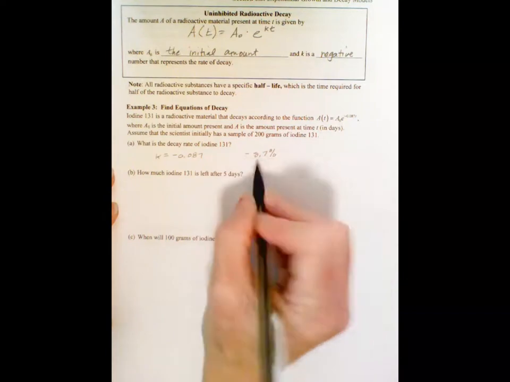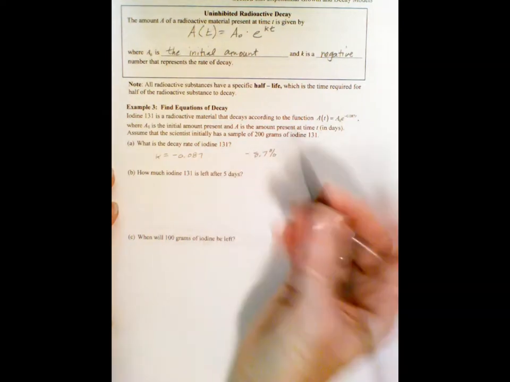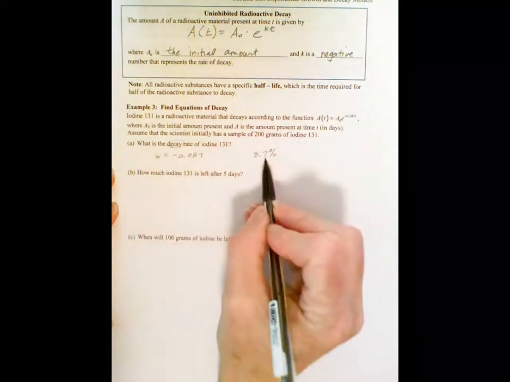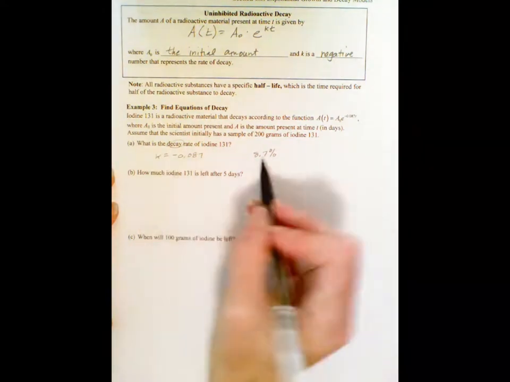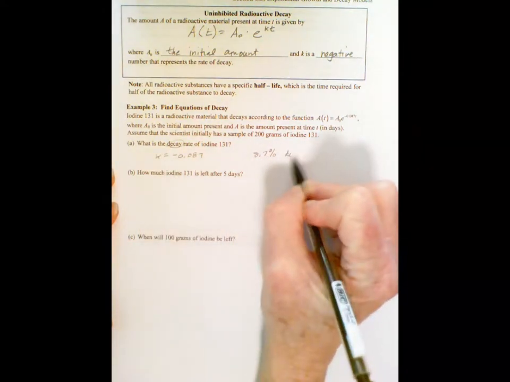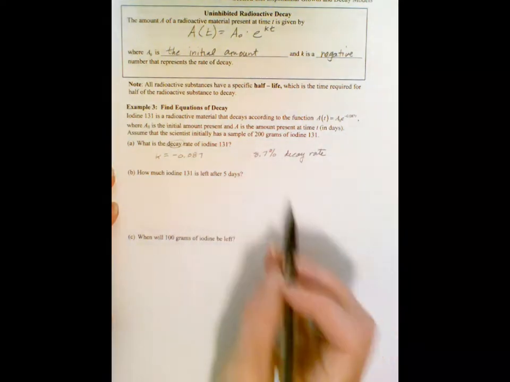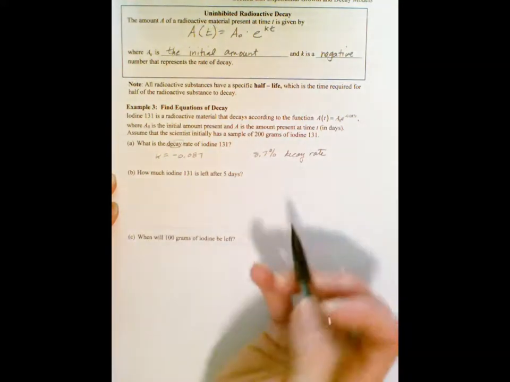So the rate is a negative 8.7%, right? It's a decay rate. So if we say the word decay, we don't need to put the negative, right? If you're saying decay, it decays at a rate of 8.7%. That implies that it's negative. So this is a decay rate. Or you could say the negative implies a decay, or the word decay implies a negative.